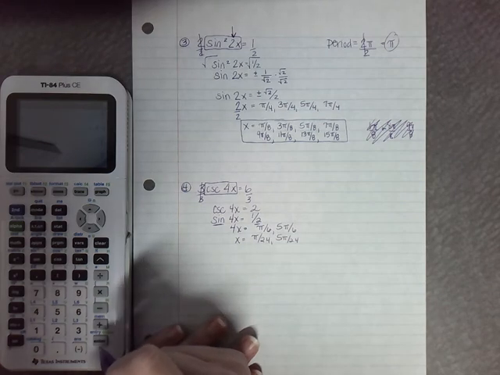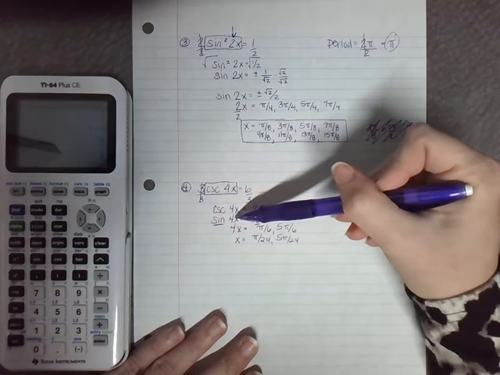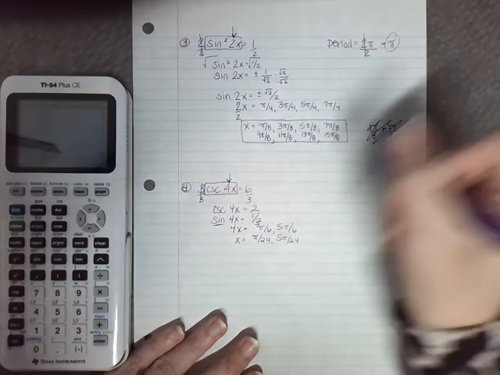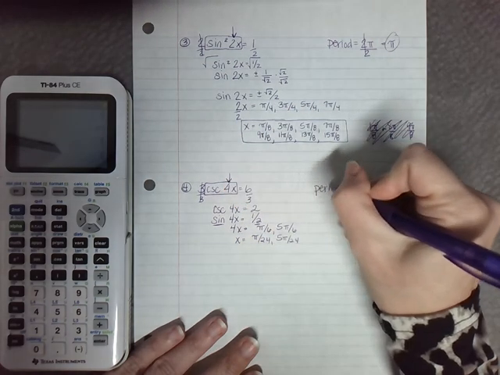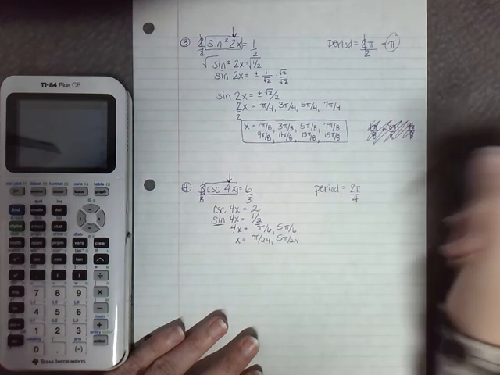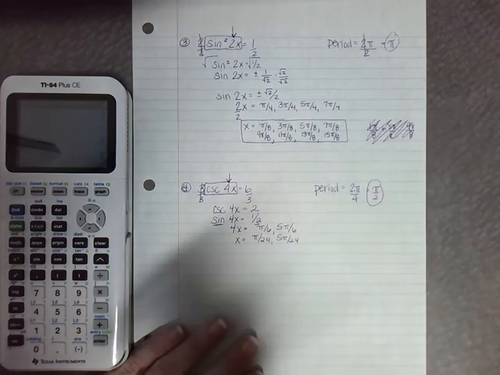All right, now we need to find our period and start adding it to our answers. Cosecant has the same period as sine, 2 pi. So we're just going to divide by that 4 right there like we normally would for a sine function. 2 pi divided by 4 reduces to pi halves. So pi halves is our period.